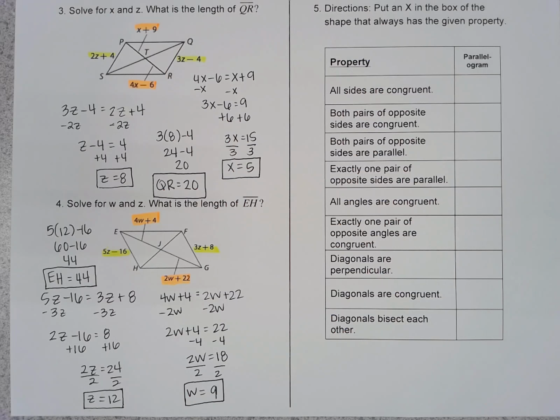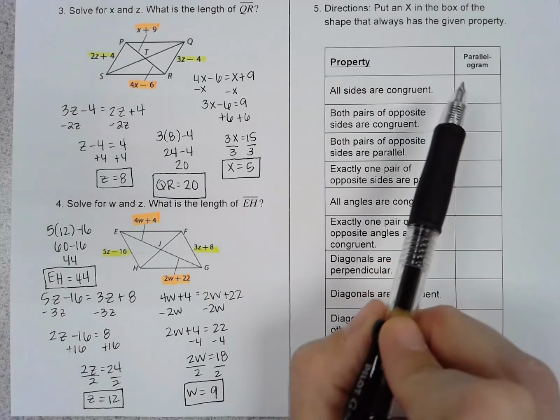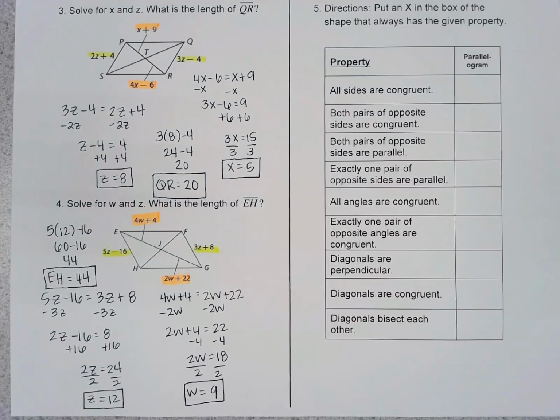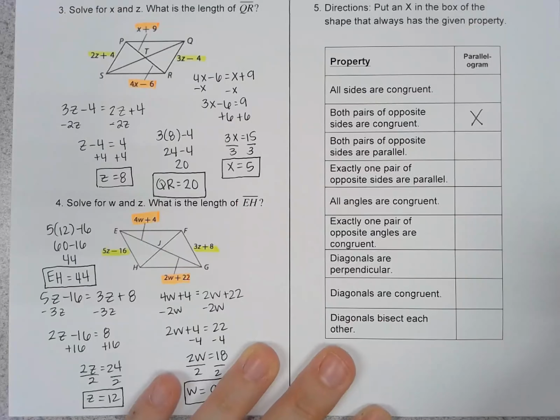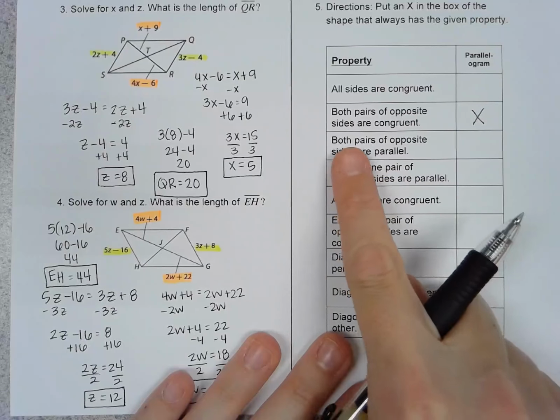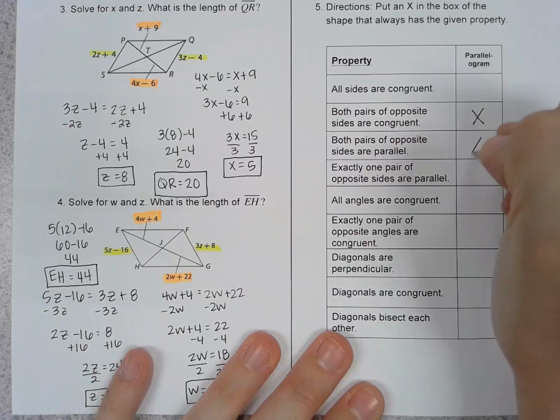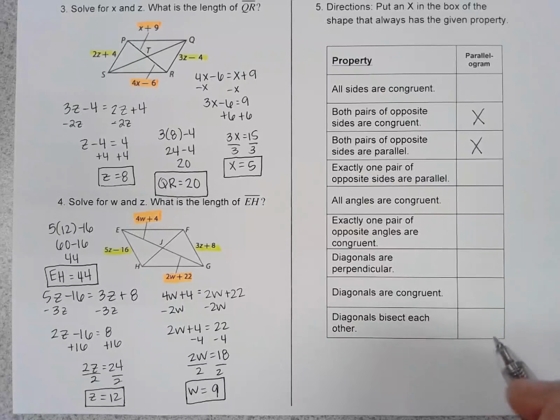So when we're looking down this list, there's a couple of things that are sometimes true about parallelograms, but we're only going to put an X if it's always true. So the first box says all sides are congruent. That's not true about parallelograms. There are shapes like squares and rhombuses where we will put an X for this one, but parallelograms don't always have all sides congruent. Parallelograms do have both pairs of opposite sides congruent, so this is always true about parallelograms. This one says both pairs of opposite sides are parallel. This is also always true about parallelograms.